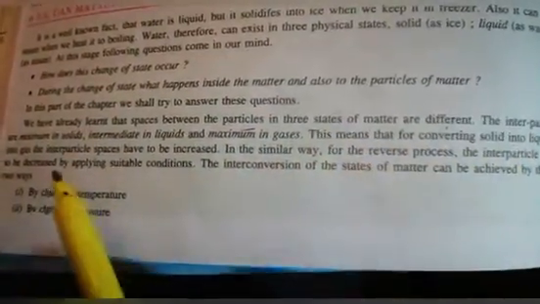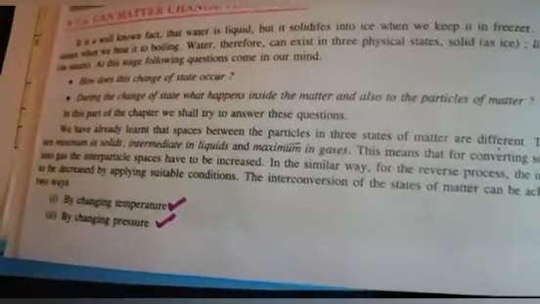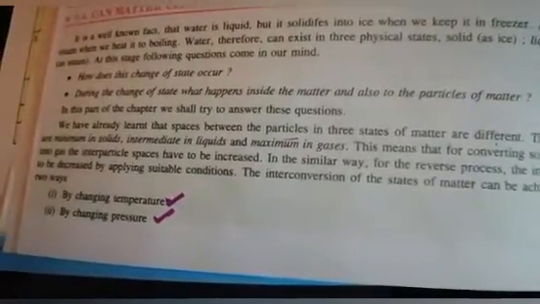Okay, and this means that converting solid into liquid and liquid into gas, the interparticle space has to be increased. In a similar way, for the reverse process, the interparticle space will decrease with the decrease in temperature. So basically, what is the main factor that can cause the interconversion? That is change in temperature and change in pressure. So by changing temperature and pressure, we can convert solid into liquid into gas.